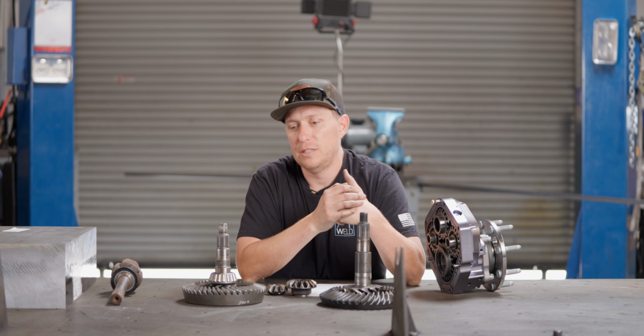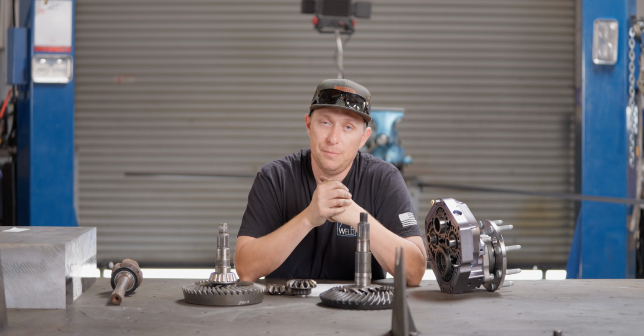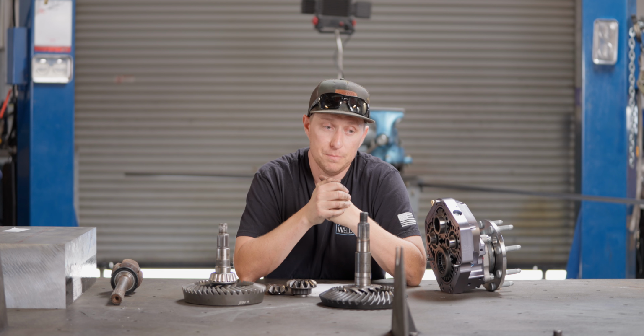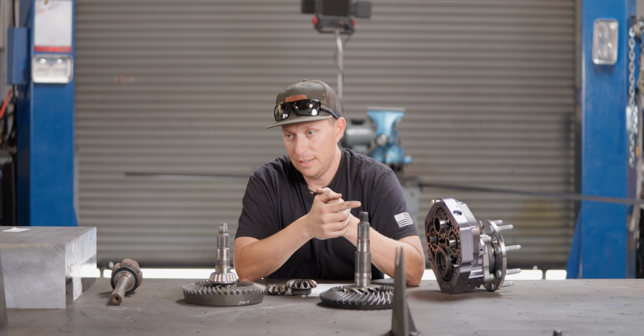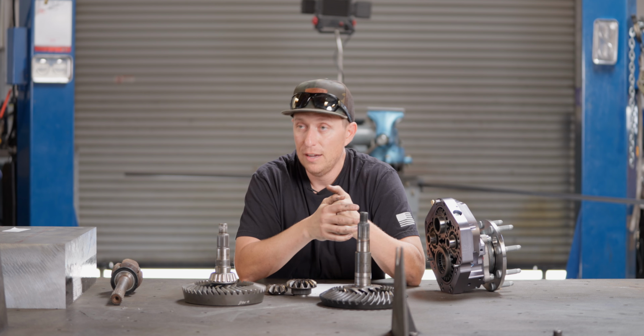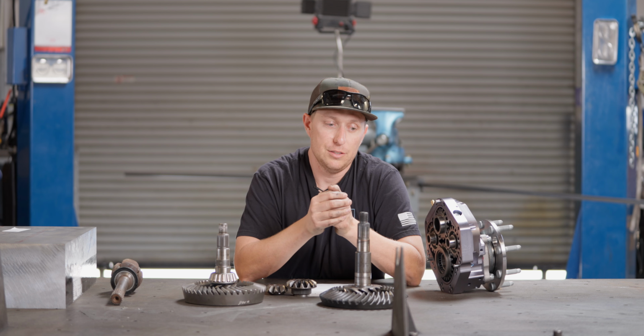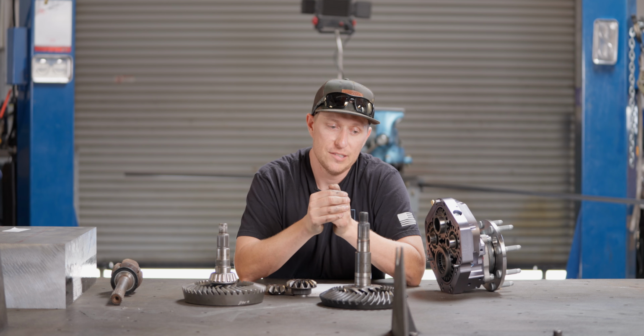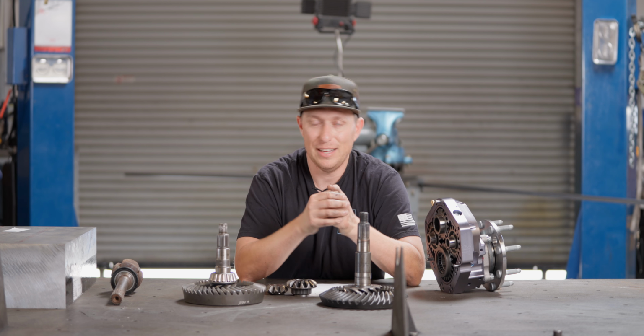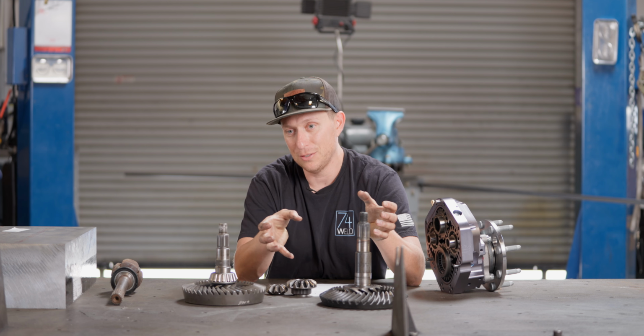So when someone says they have a Dana 60, that could mean a lot of different things, because there's a standard cut Dana 60, there's a reverse cut Dana 60, there's a 10.1-inch ring gear Dana 60, there's several different ring and pinion combinations, and then those are in different housings as well.